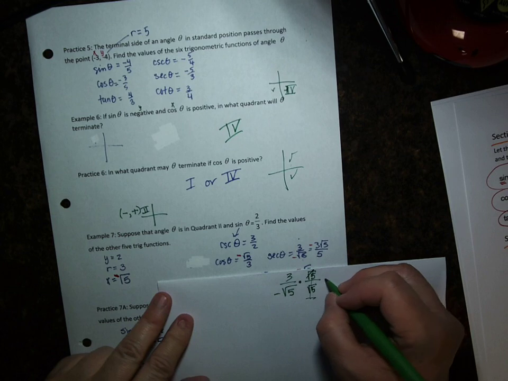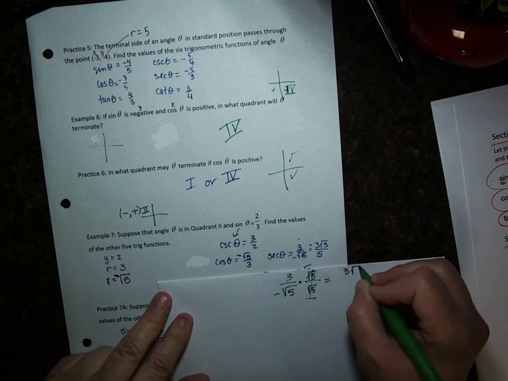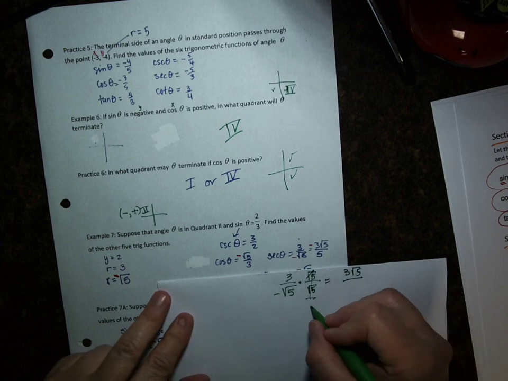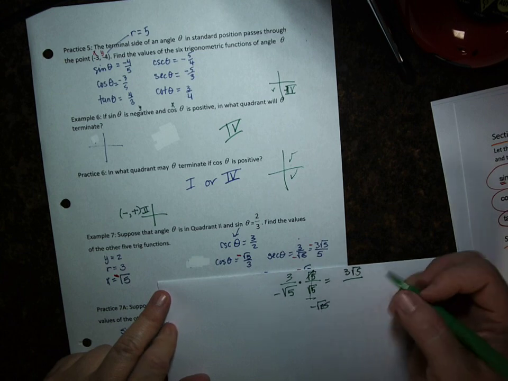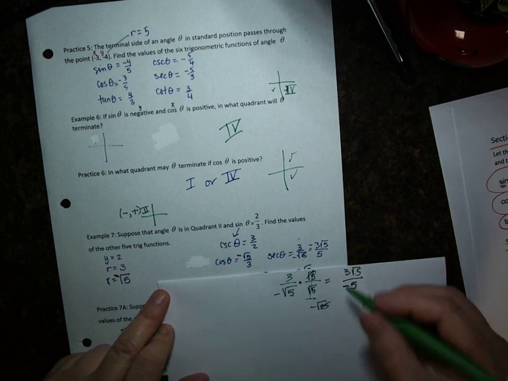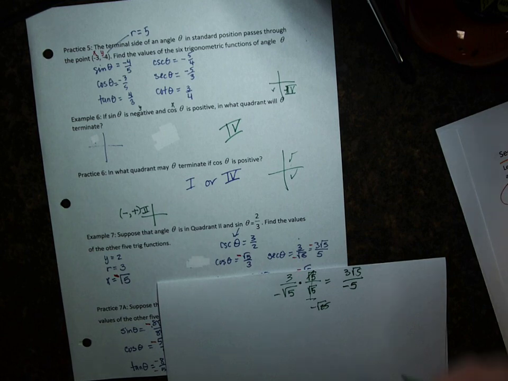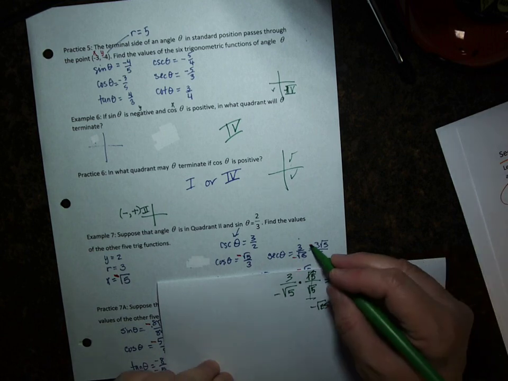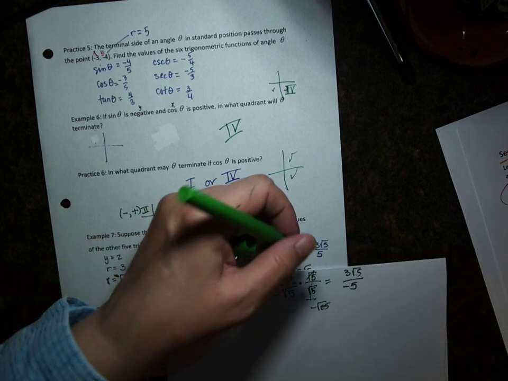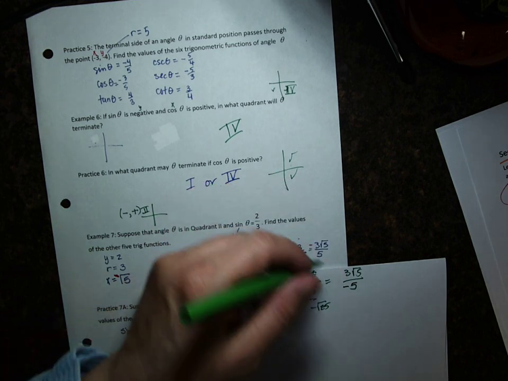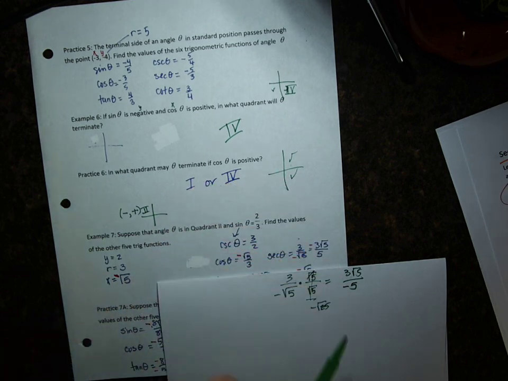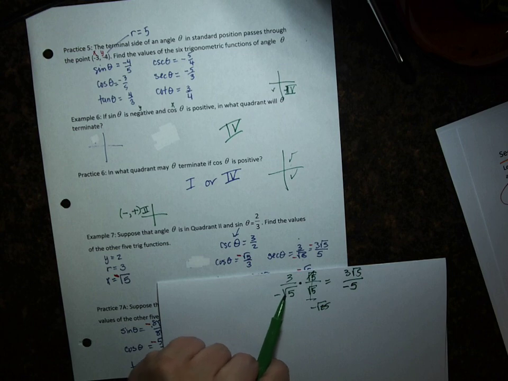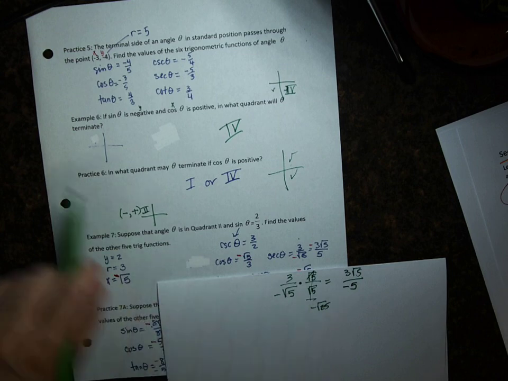So in the numerator, we're going to get 3 square roots of 5 over negative square root of 25. And the square root of 25 is 5. So we have 3, negative, there's my negative down there. Here it's up here in the top, all red. We have negative 3 square roots of 5 over 5. So we had to take our answer and rationalize the denominator.